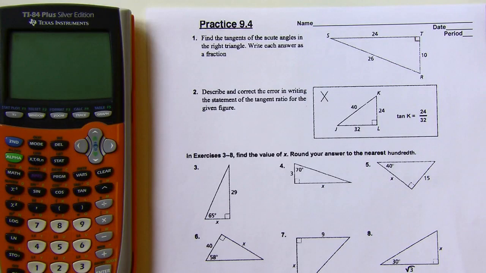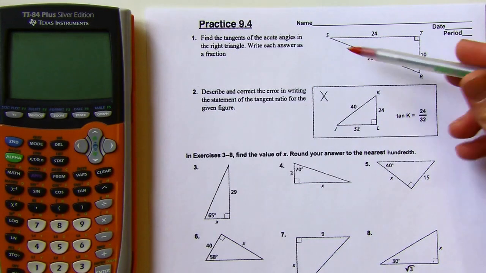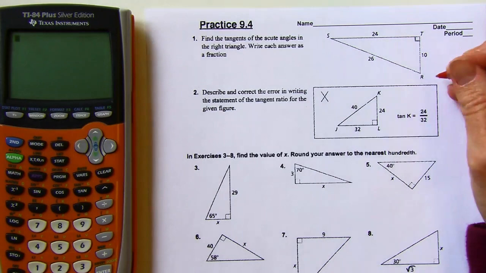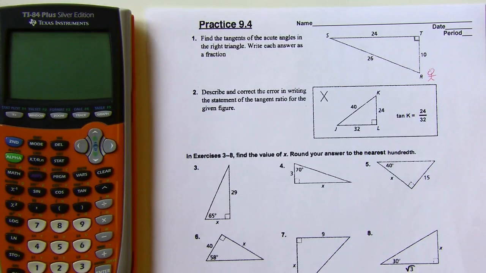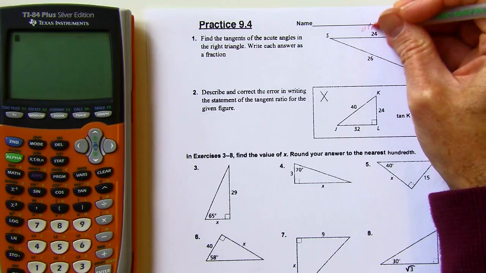Okay, practice 9.4, the first problem. Find the tangents of the acute angles in the right triangle. Write each answer as a fraction. Okay, so the acute angles are the non-right angles, right? So let's say we are down here at angle R. Then across from that, this is the opposite leg.